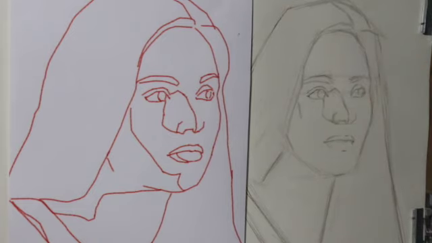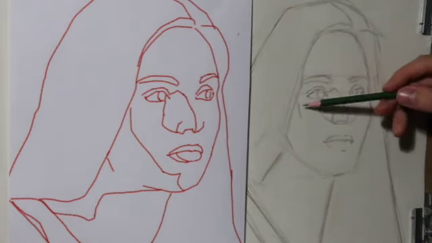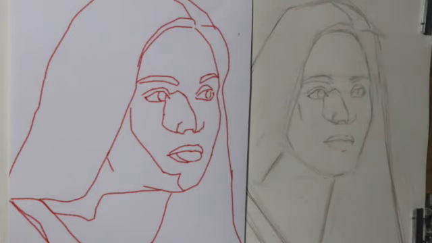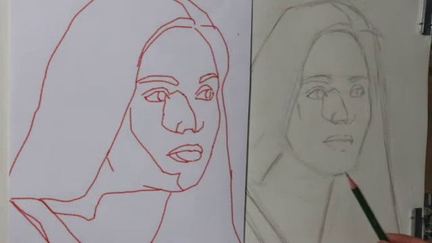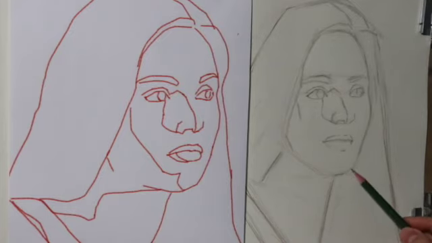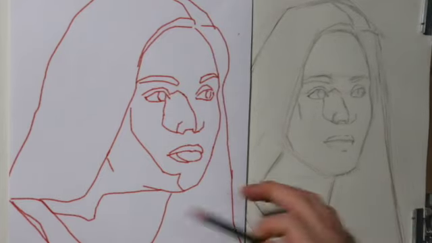And again, this is just like the Barg drawing, Barg methodology. That is what has inspired this practice, or this particular teaching tool.